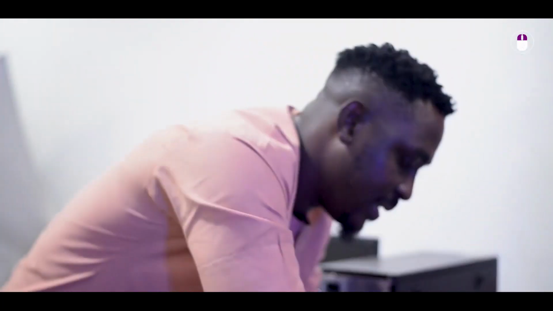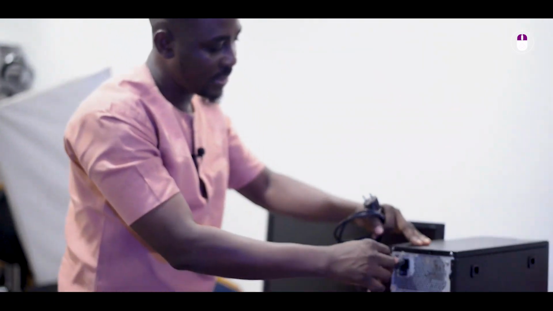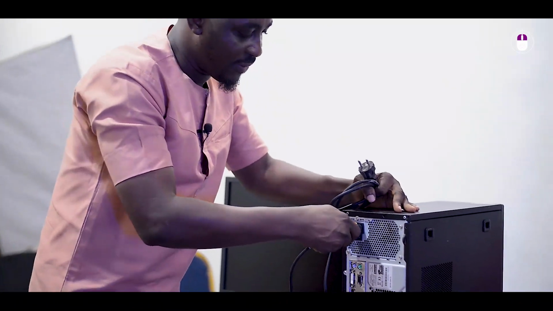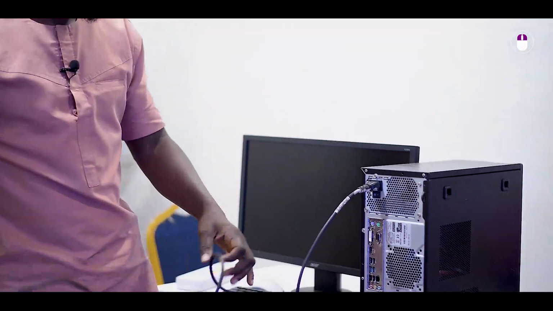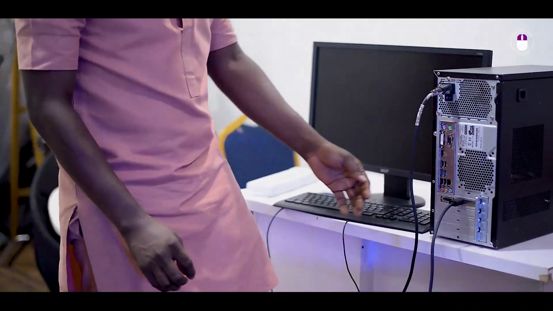Now the next thing is to connect the next cable. I won't use the VGA anymore because I'm already using the display cable. I also will not use HDMI anymore. The next is to connect my power cable to the system unit, which I will just do. I've connected my power cable to the system unit. Now I have connected these two cables.